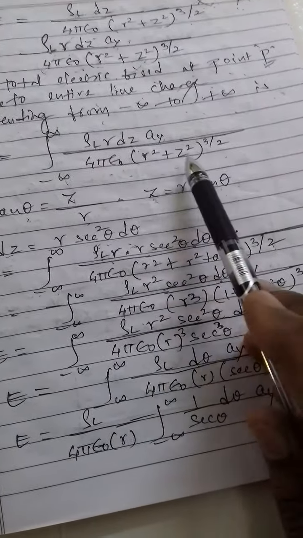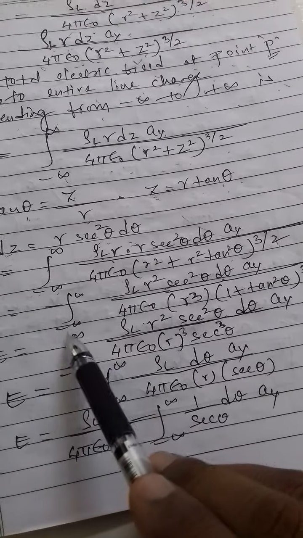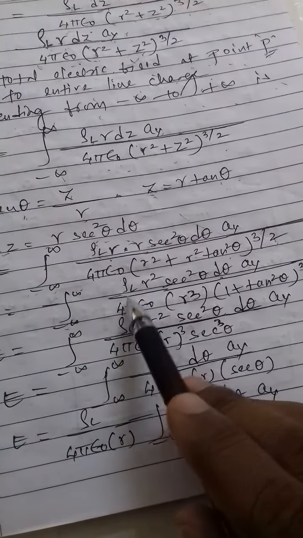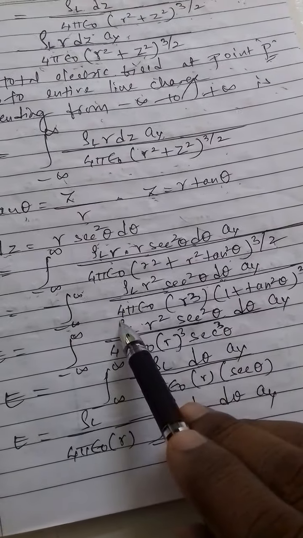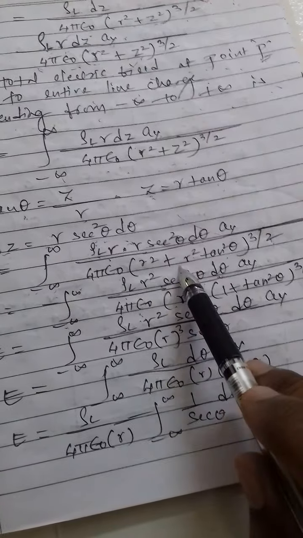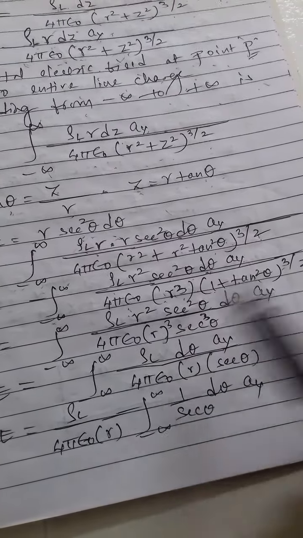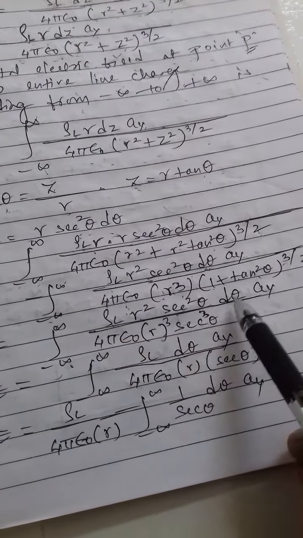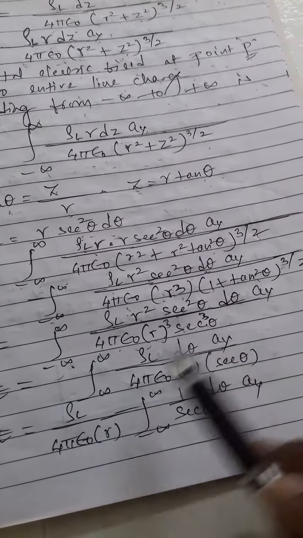Here the integral from minus infinity to plus infinity of rho L r square sec square theta d theta ay upon 4 pi epsilon naught, if we take r square as common, is r raised to 3 bracket of 1 plus tan square theta whole raised to 3 by 2, which is r cube sec cube theta.